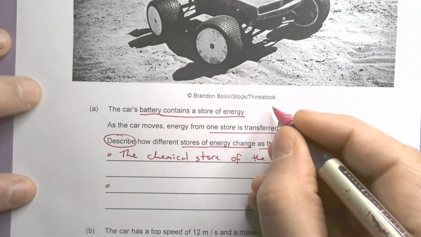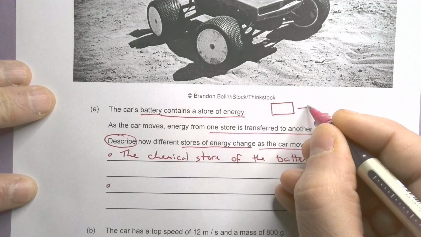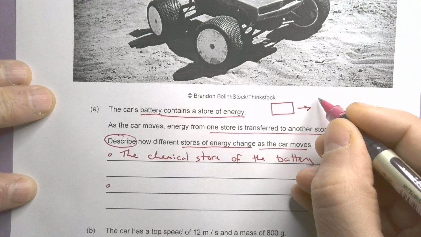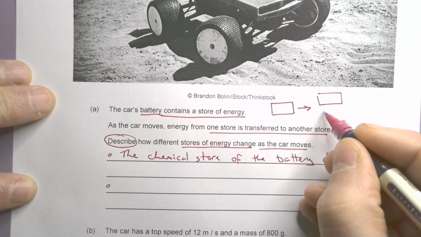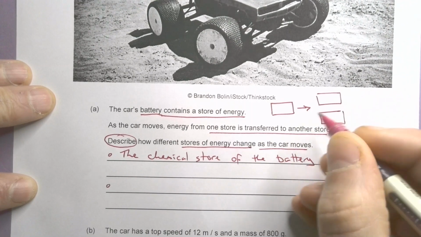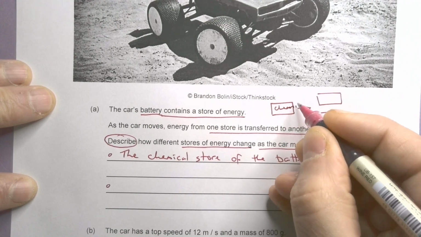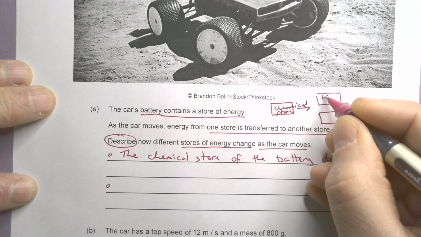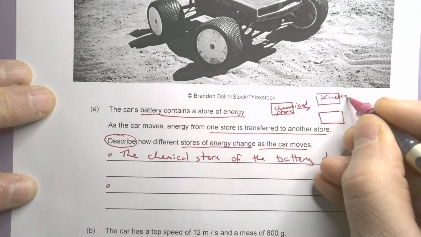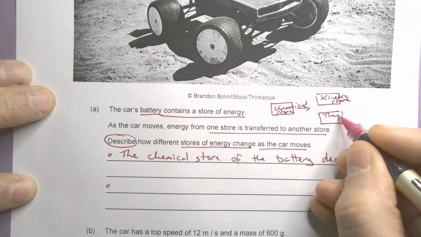Let's just think, so the chemical store will be transferred to, and remember, there's always multiple different things it's transferred to. But the 2 bits, we've got the chemical store of the car will go to the kinetic store, but we'll also get the thermal store of the surroundings.